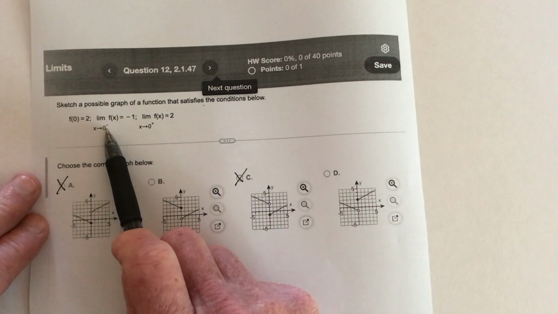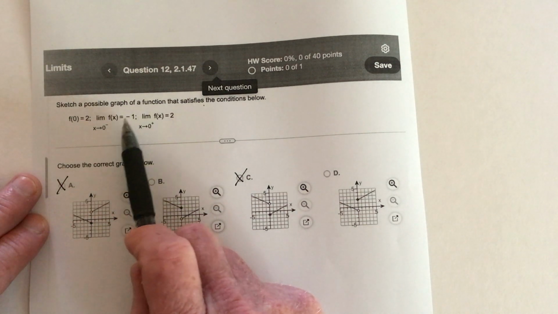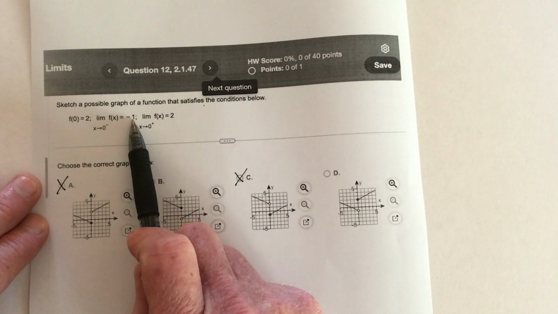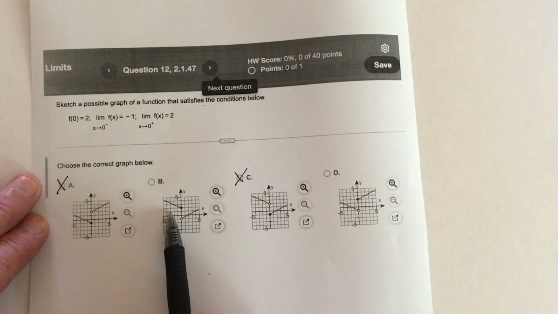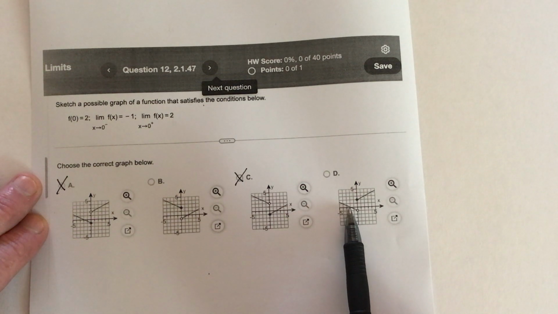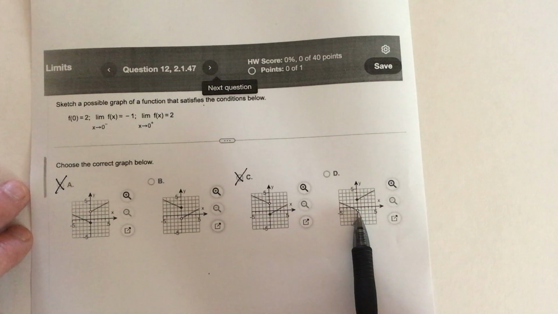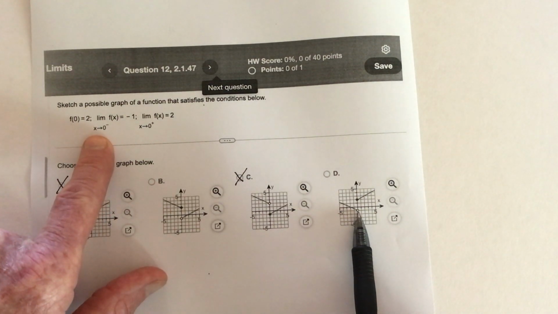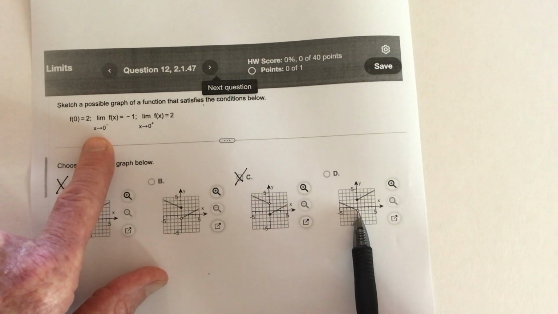This one is saying if you're on the left side of 0, the y value is going to be a -1. So if you're on the left side of 0, the y value is going to equal a -1. That does not look right. This one says if you're on the left side of 0 and you follow it, it's going to take you to a y value of -1. That seems to be correct. Because this is a limit, the open circle doesn't matter. That is perfectly fine. So far the D is the winner.